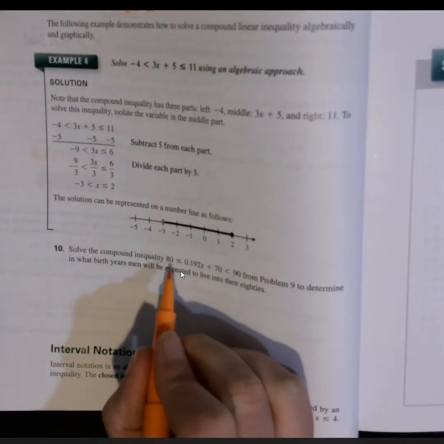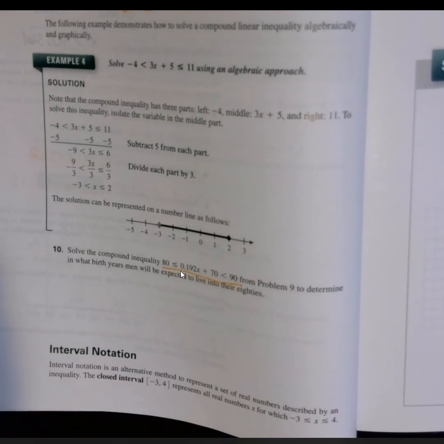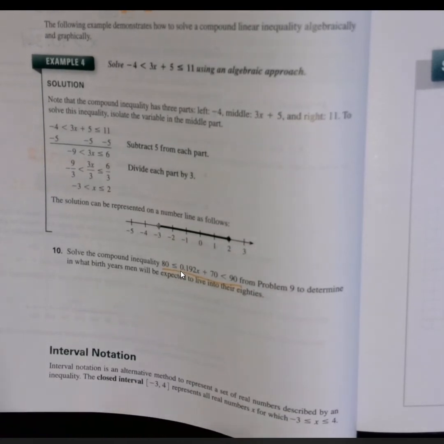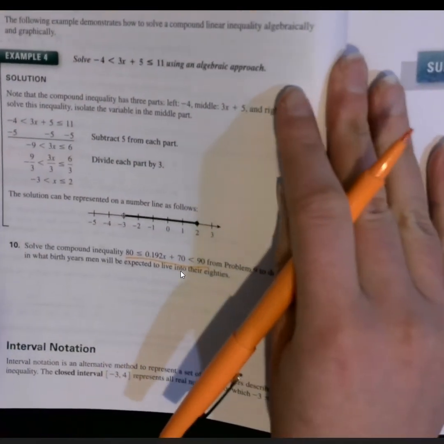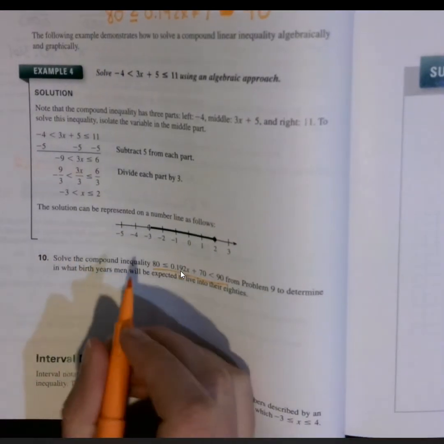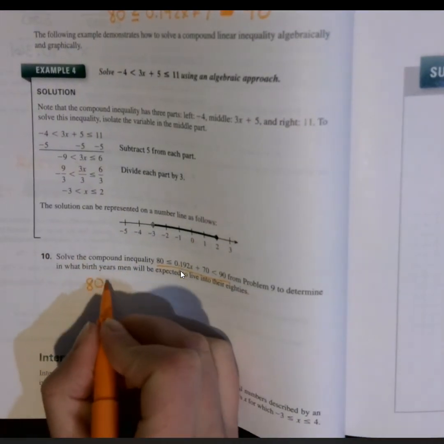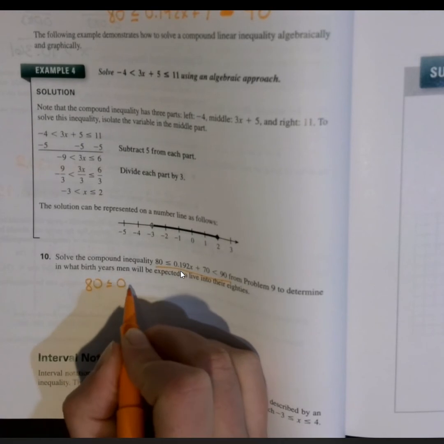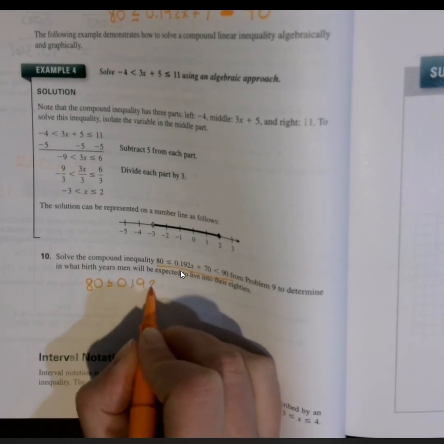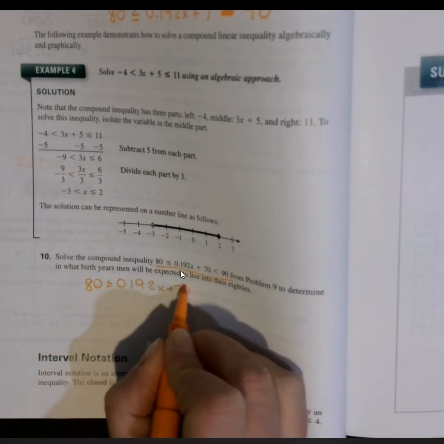I guess in case we couldn't figure that out, they wrote us the equation from number 9. We're going to solve this algebraically. So 80 less than or equal to 0.192x plus 70 less than 90.